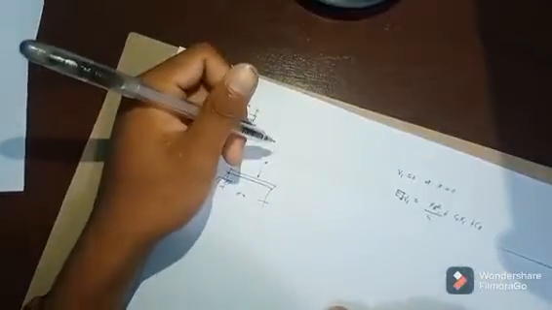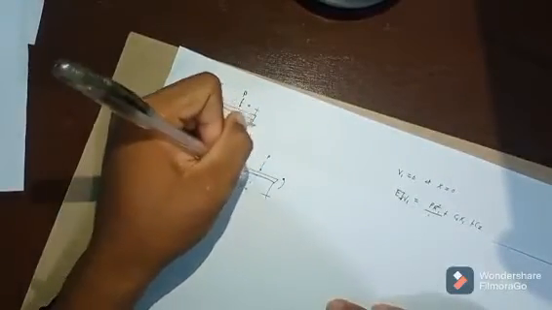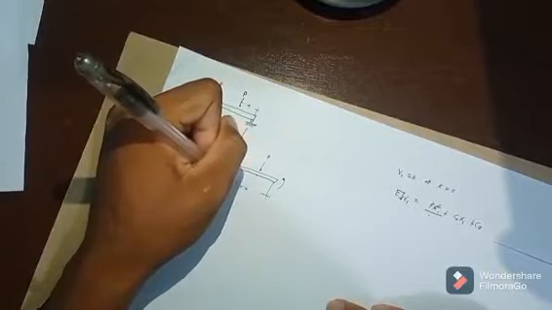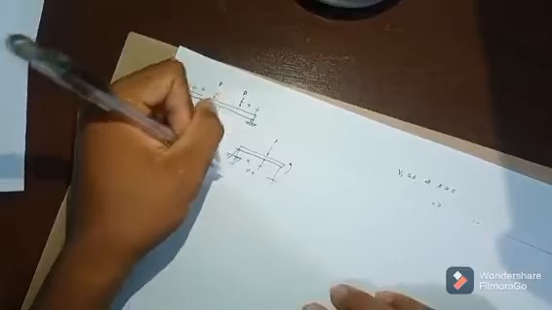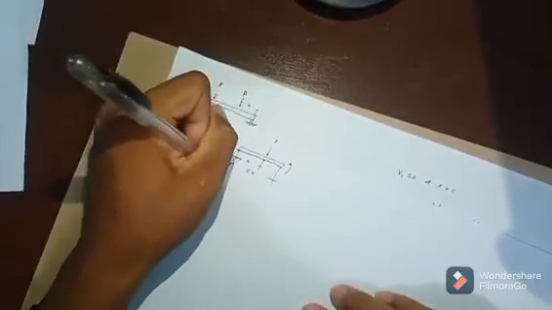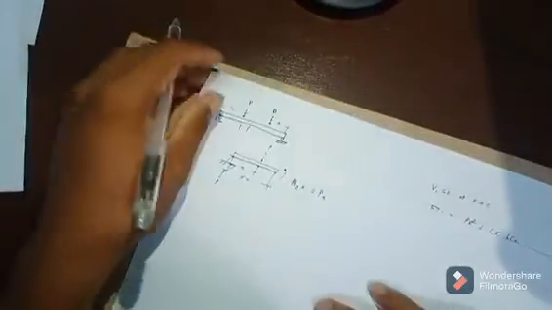To have a positive moment, we are facing clockwise. So this is A here, A, and another reaction P here. So moment 2x is equal to P times A, or the total length.